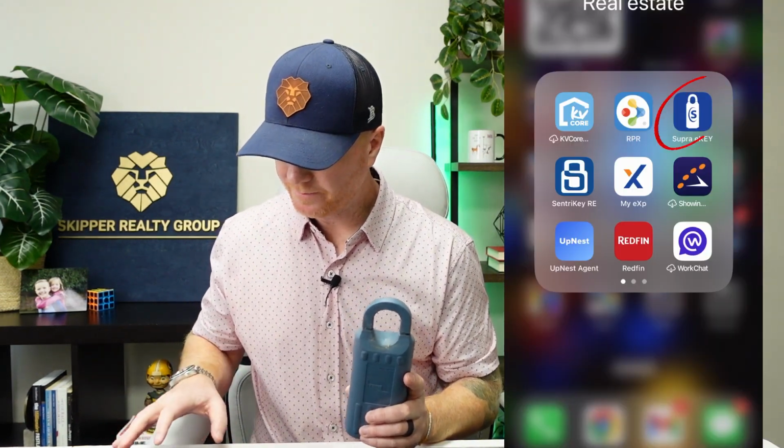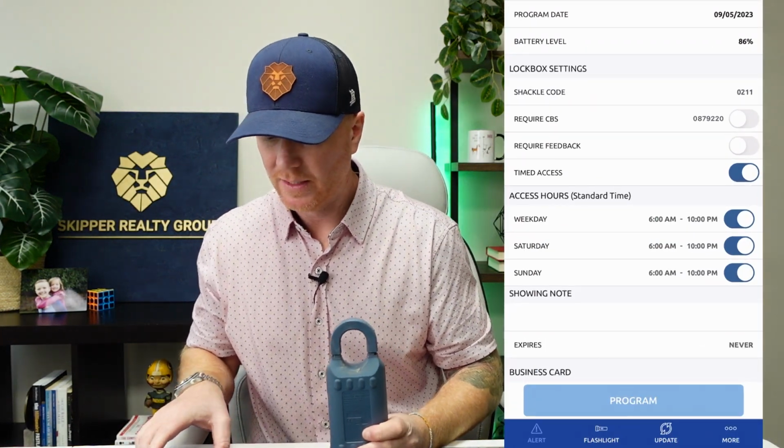So let's get into the app that I have for it. As you can see here, it's got all sorts of things that you can look at to see what your lockbox is doing. You can message other agents, and you can manage the access and who gets in. Down at the bottom, you can see the open shackle and the obtain key. Those are the most important parts, to obtain the key when you're showing it.